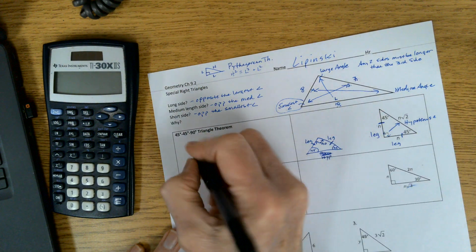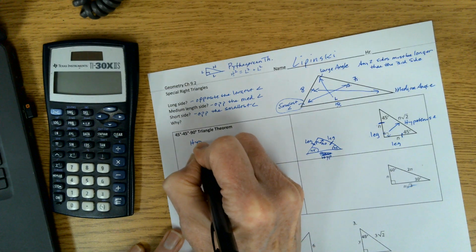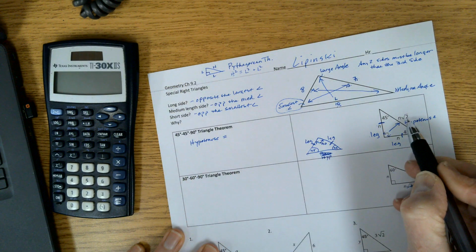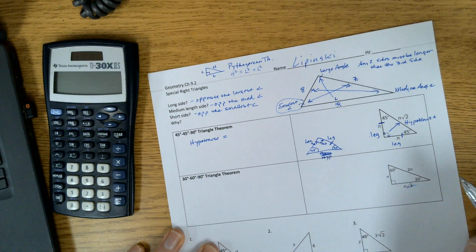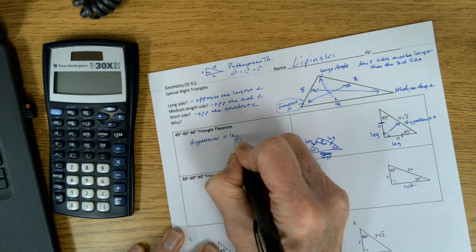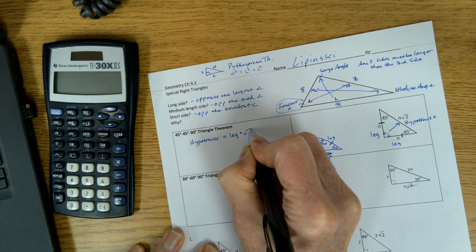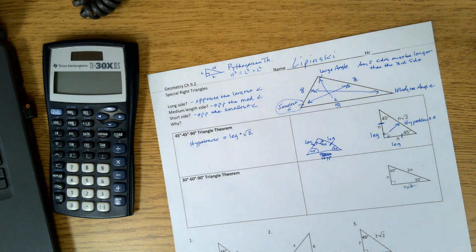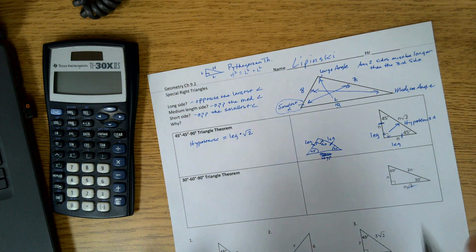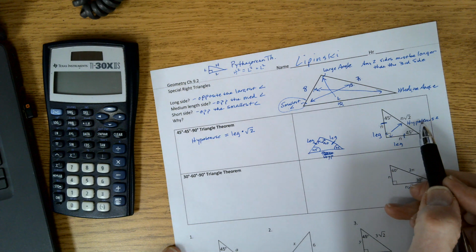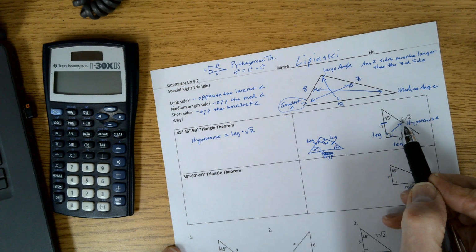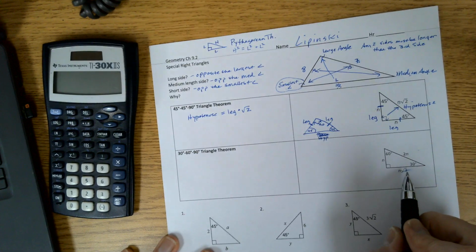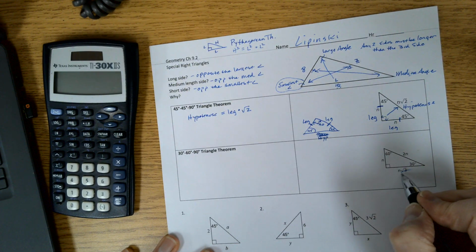The length of the hypotenuse is the square root of 2 times the short leg. It's equal to the leg times the square root of 2. That's all you do. That's the only relationship you have. The hypotenuse equals the length of the leg times the square root of 2. Over here, sorry, I blurred this. This says n square root of 3.